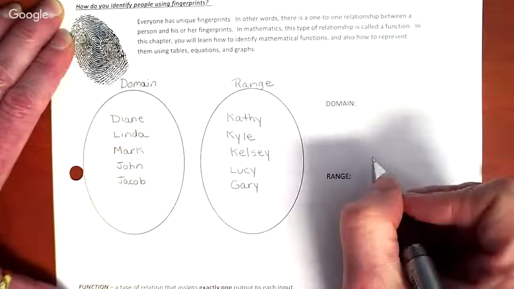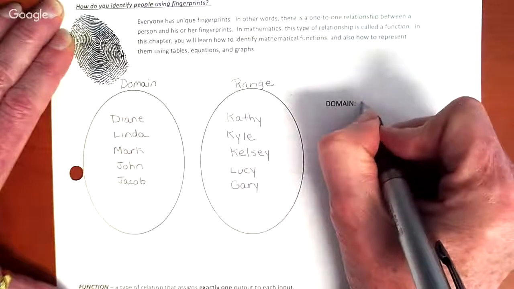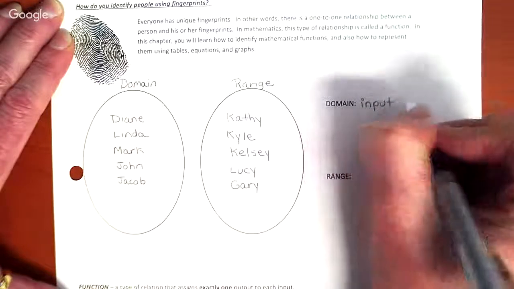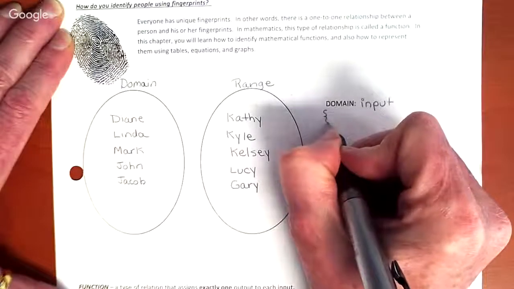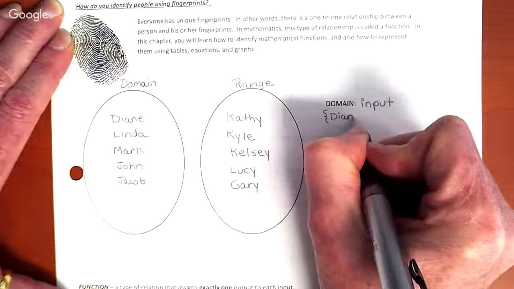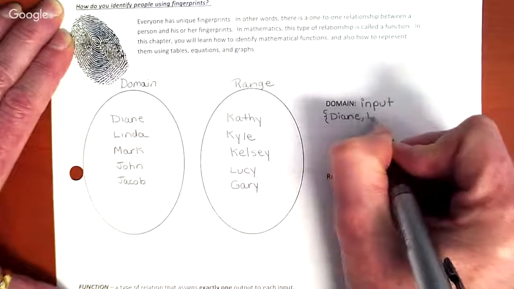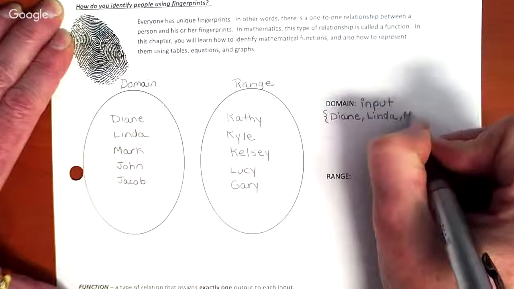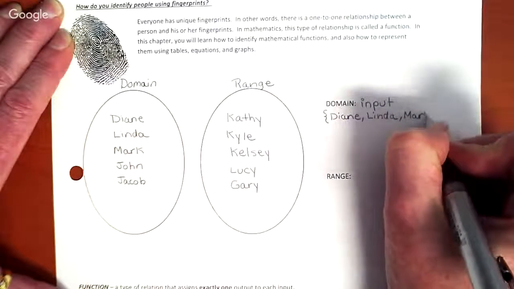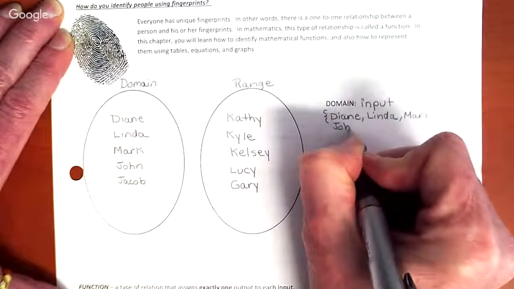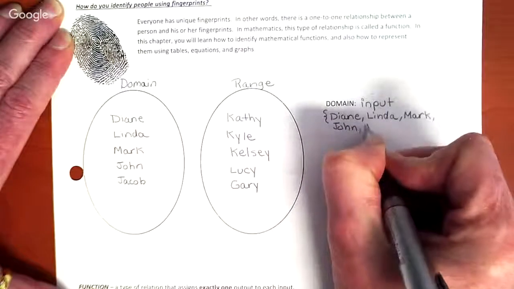A domain is called the input, and our set is Diane, Linda, Mark, John, and Jacob.